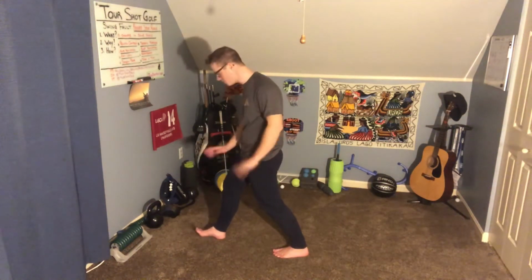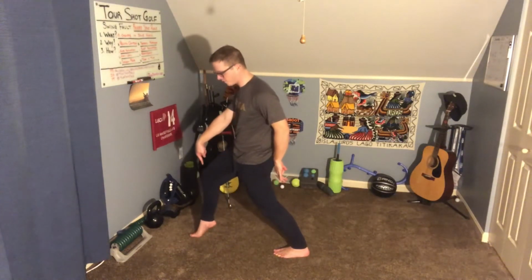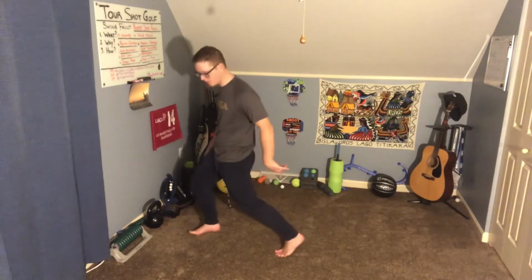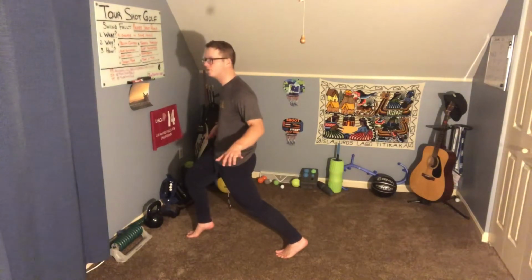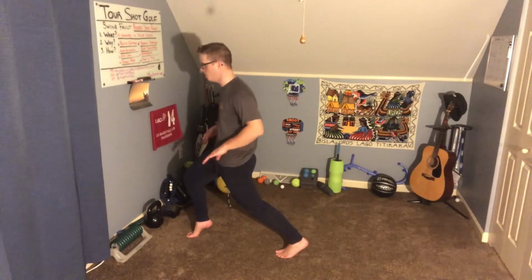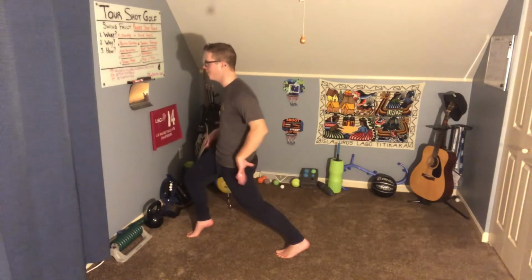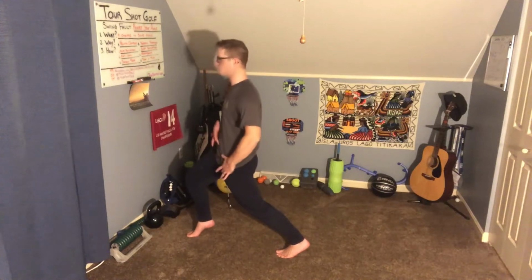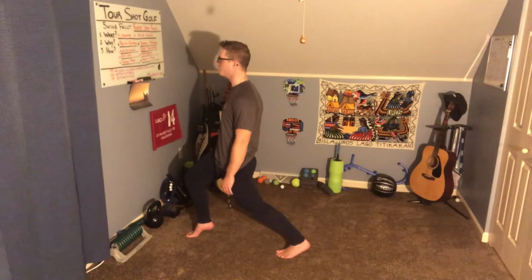So, split stance, tuck, lock it in with our butt. We're going to take our front foot, we're going to get up onto our toes. We're going to take our back foot, get up onto our toes. It's a little bit of a balance game. You don't have to do this, but it makes it more effective. You're pushing your toes, particularly on the back foot, into the ground. You're tucking, locking in, feeling the stretch, keeping your chest tall. Okay, and we're just going to hang out here and breathe.